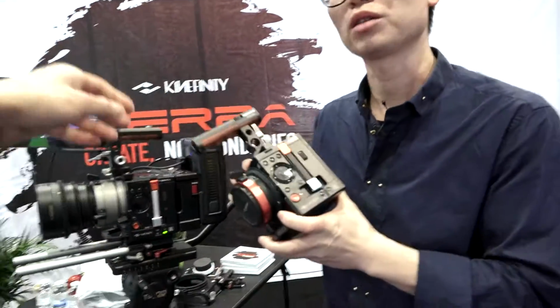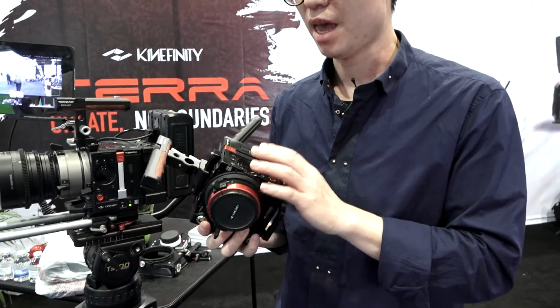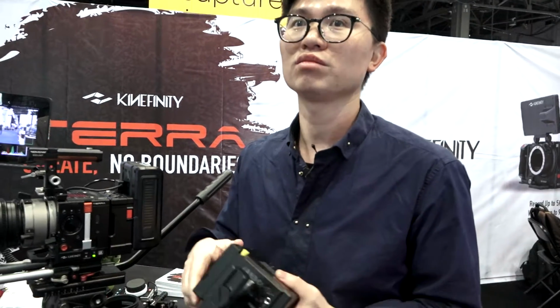Yeah. I think the Terra's most important feature is that it's very lightweight with a very small form factor, so it is perfect on gimbal, handheld or on drones. How heavy is that? The camera body is only 920 grams. So under a kilogram. Yeah, under 1 kilogram. So when handheld it feels like a 5D Mark II.